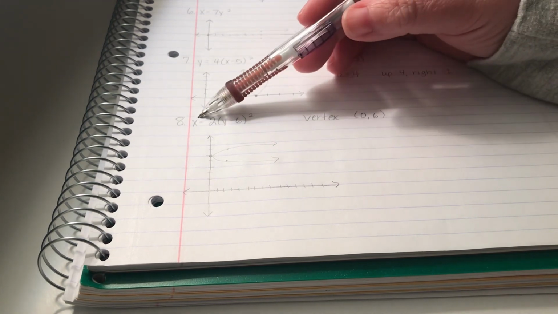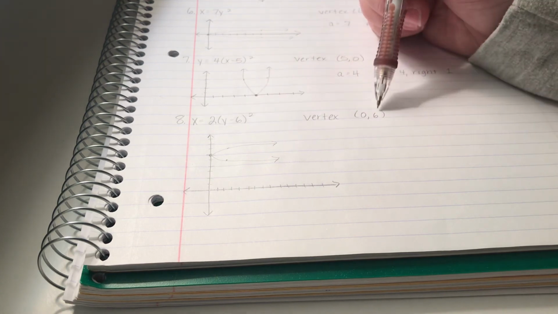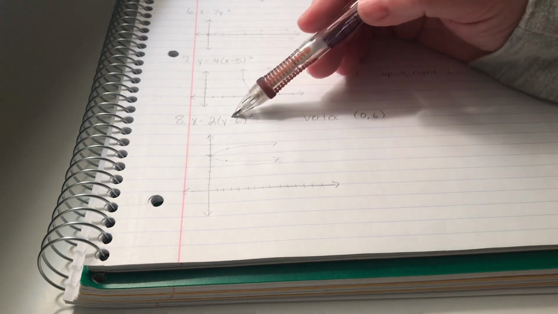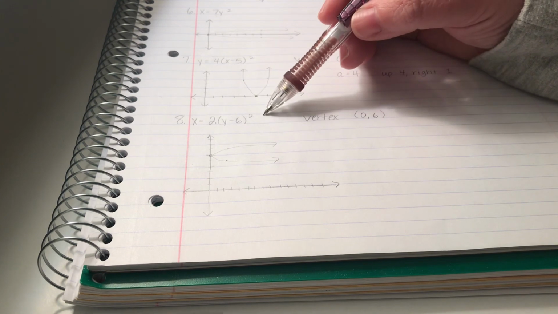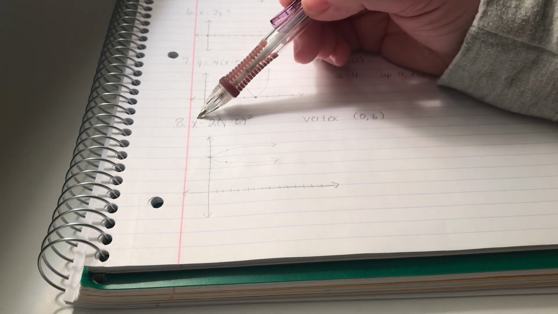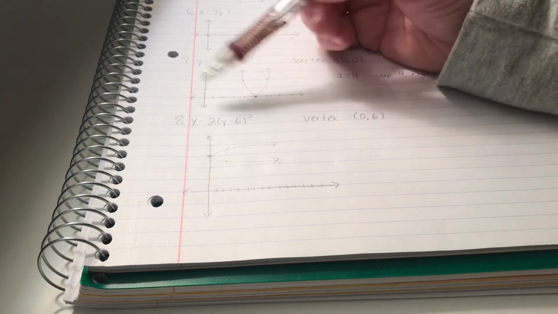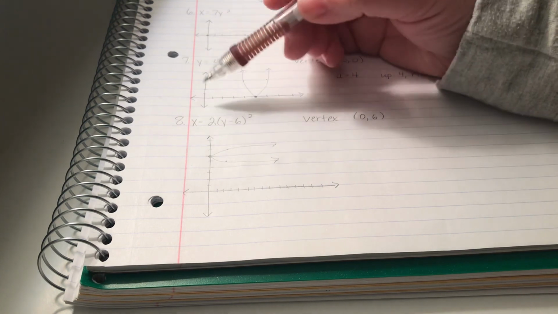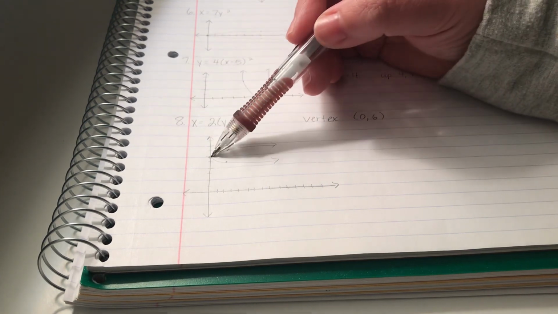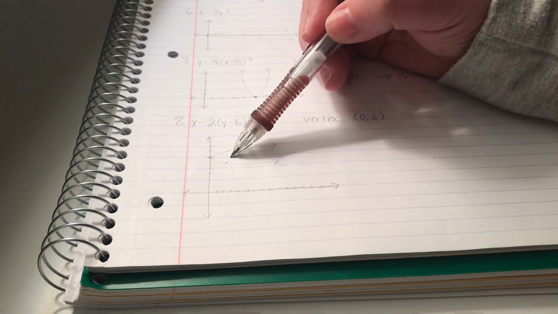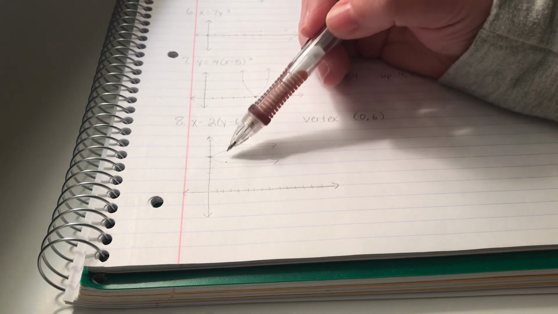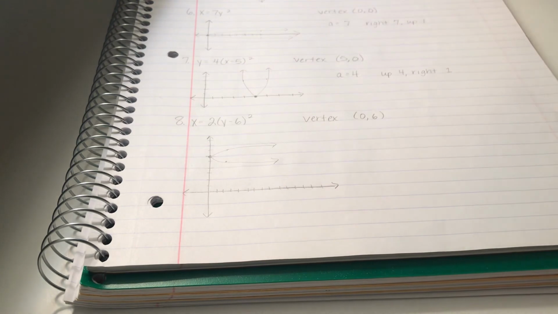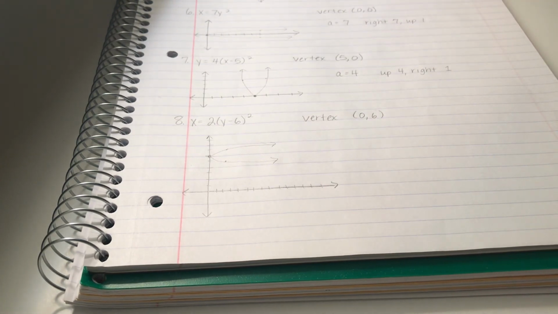We use that 6 to get our vertex. Since this is an x equals, that means this is our y value, but we have to flip the sign. We had no h value, so it's 0. It is either a left or right opening parabola because it starts with x equals. Since this is positive, it's going to be opening to the right. And then we use our 2 from our vertex to go to the right 2 and up 1, to the right 2 and down 1. And that's how we would plot those parabolas from the equation.